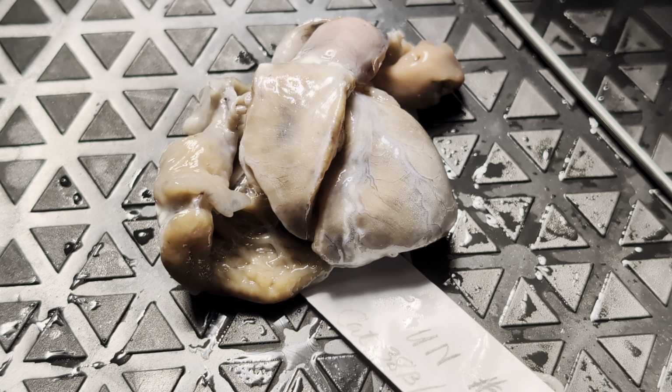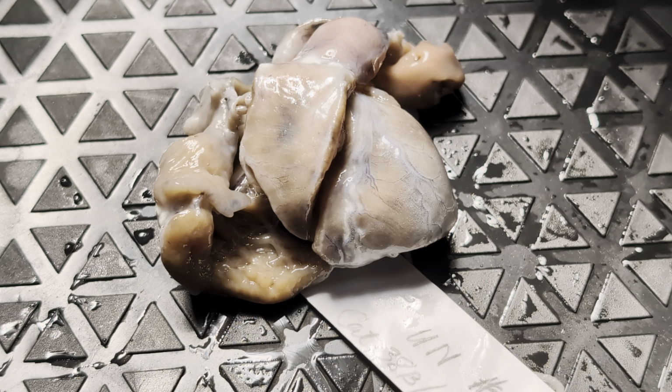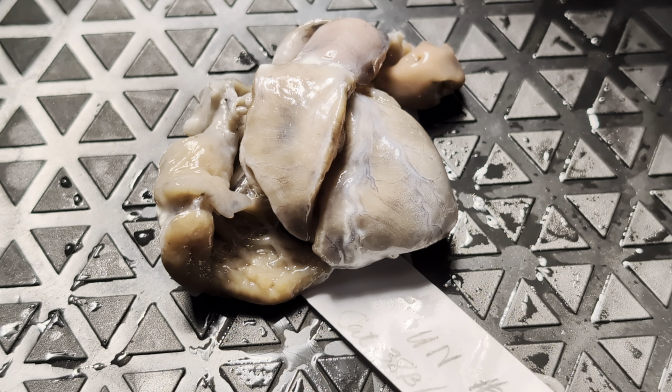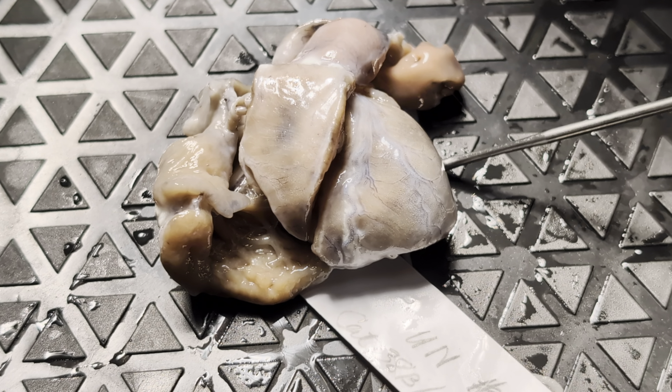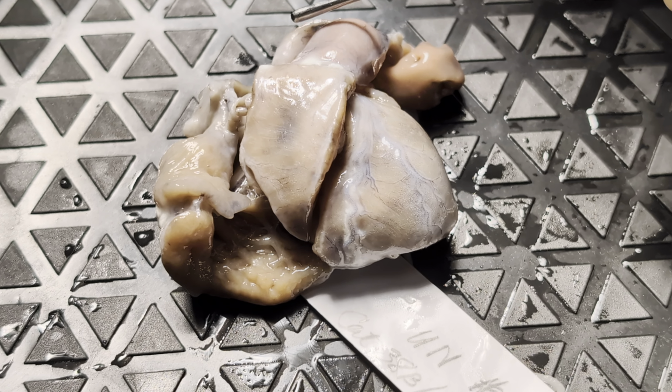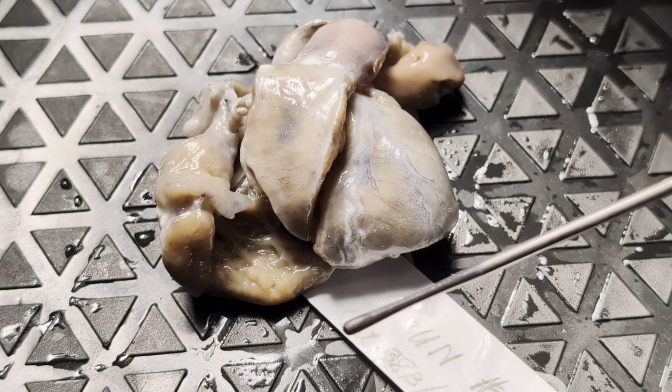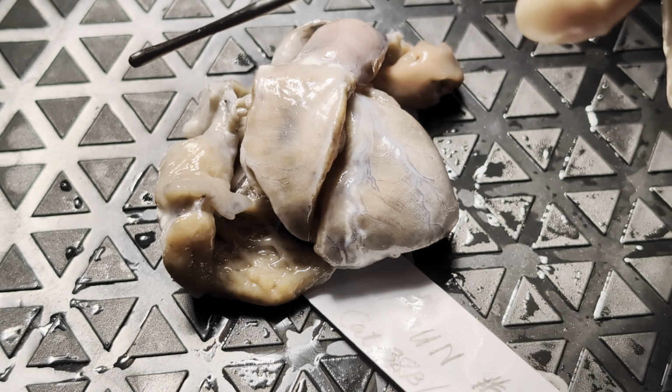Everyone, we've got another specimen today. This is number 903 in our collection. The heart would have sat roughly in the chest like this, anterior surface towards the screen, posterior surface towards the turntable, head or superior here, legs are inferior down here, left and right.